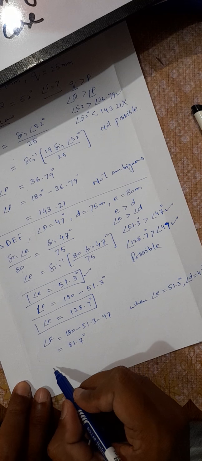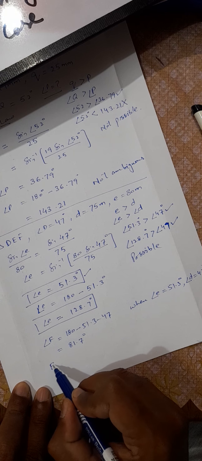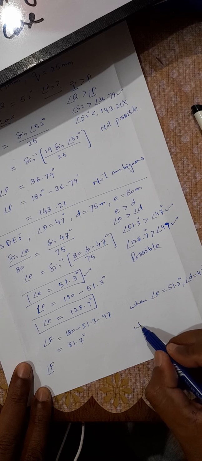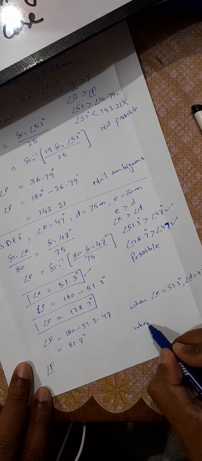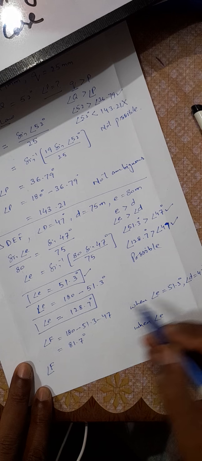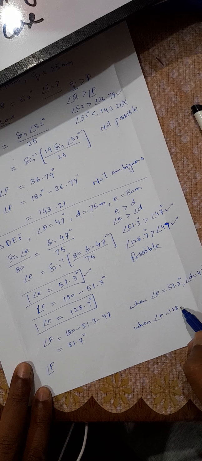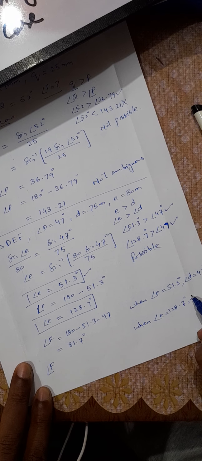And we again find the value of F when angle E is 128.7 and D is the same, 47 degrees.